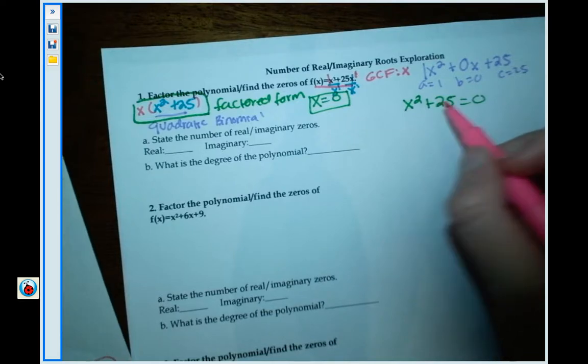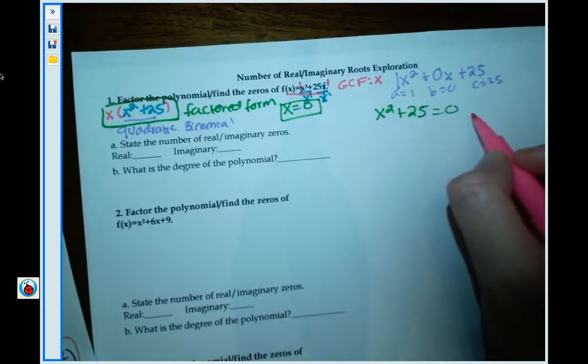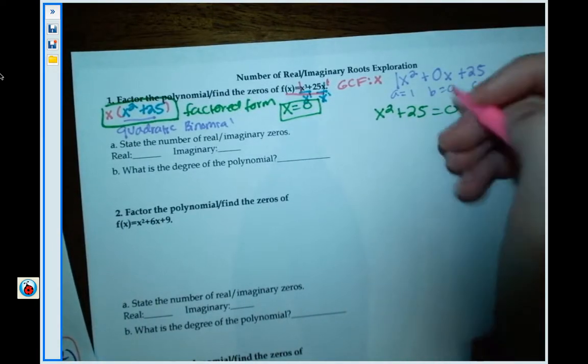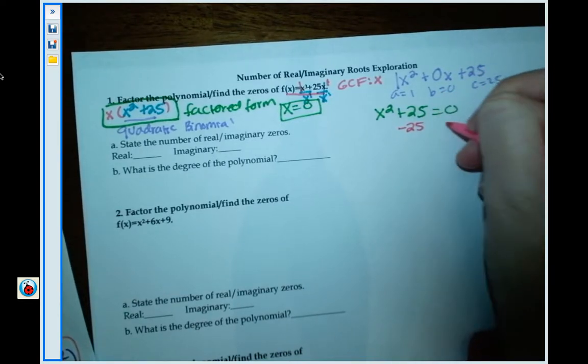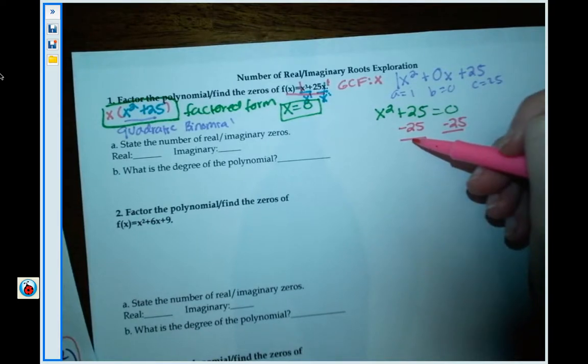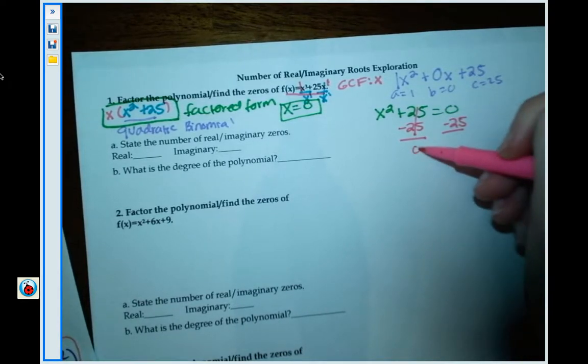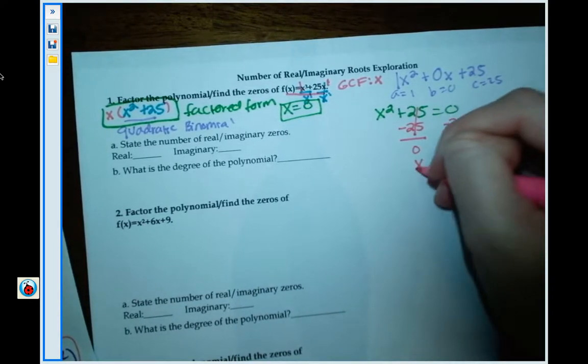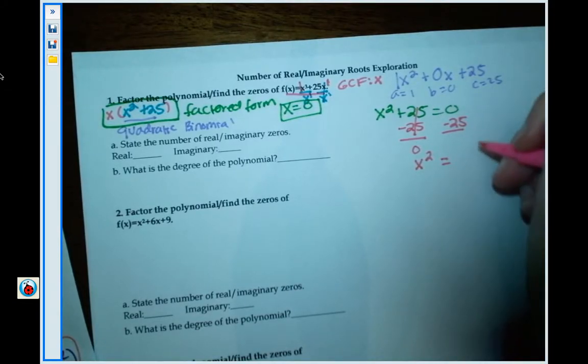Okay, so let's solve this thing for x. I'm going to bring my 25 to the other side. So I'm going to subtract 25 on both sides, so minus 25 and minus 25. 25 minus 25 cancels out and turns to 0. So I'm left with x squared equals 0 minus 25, which is negative 25.